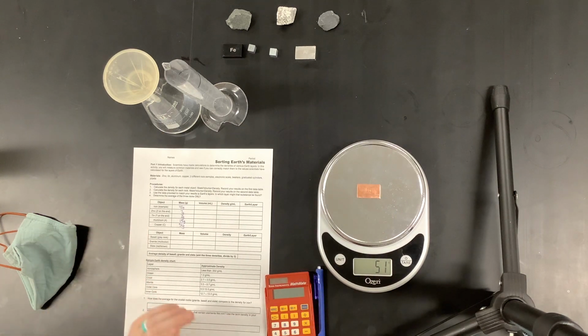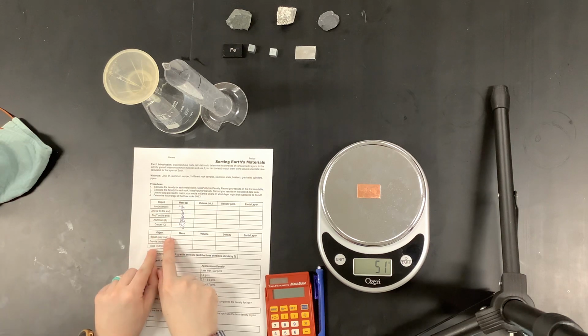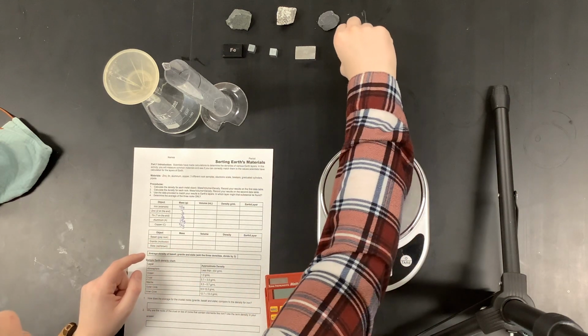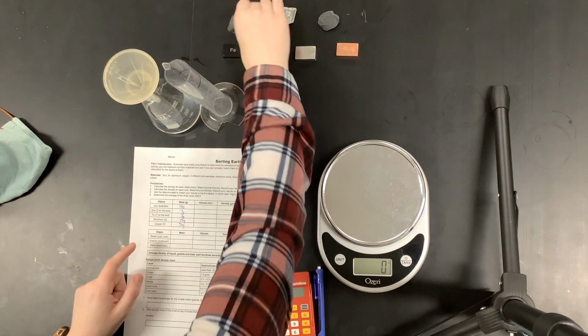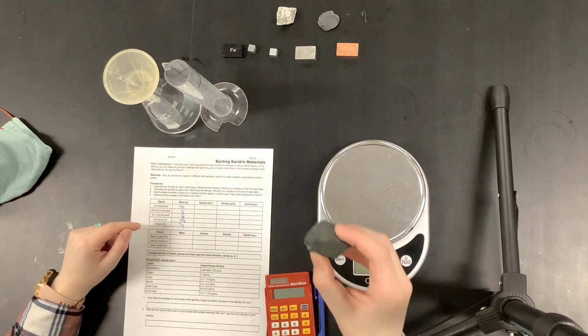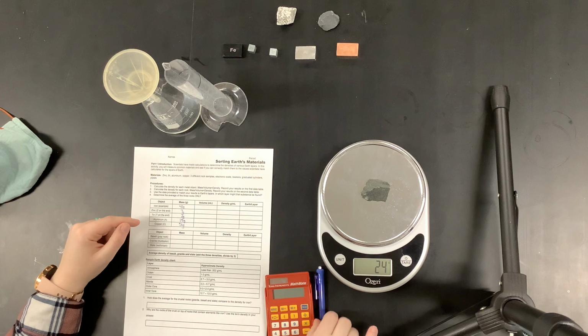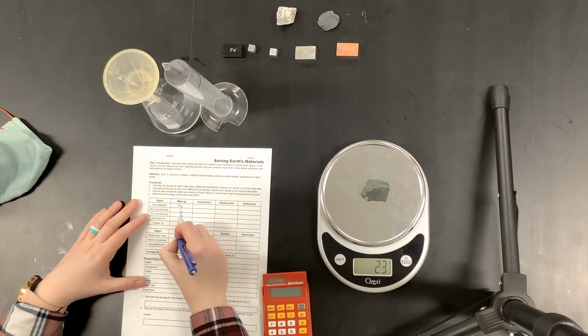All right, so now we are going to calculate volume. So we're done. Oh wait, just kidding. We need to do the mass of the rocks. We're gonna start with basalt, which is a gray rock. This is basalt. We're going to take the mass of this sample, and it's moving. It's been on 23 more, so we're gonna go with 23 grams.